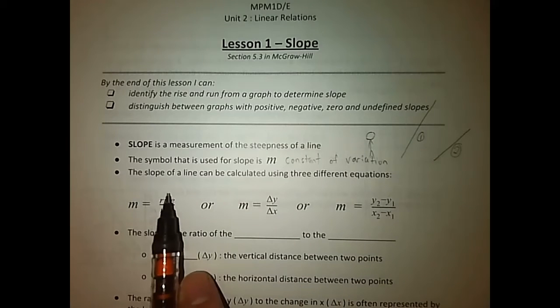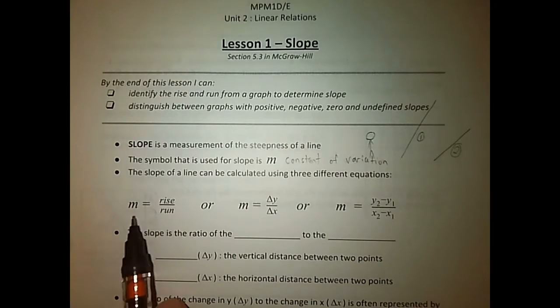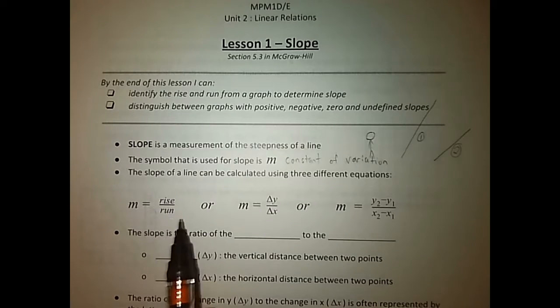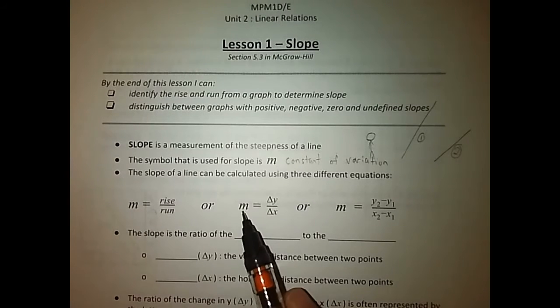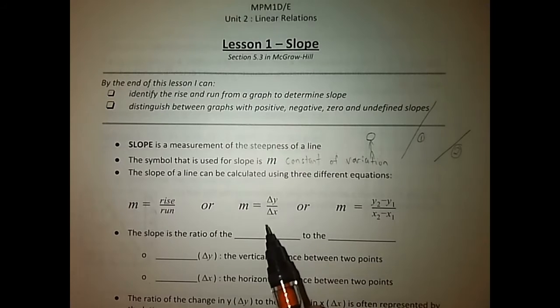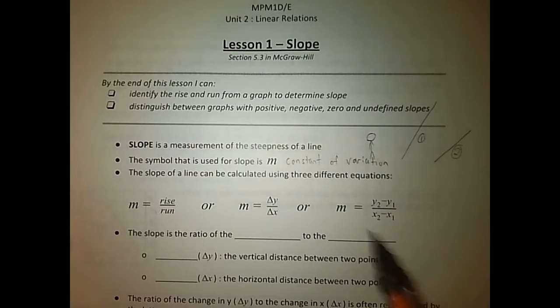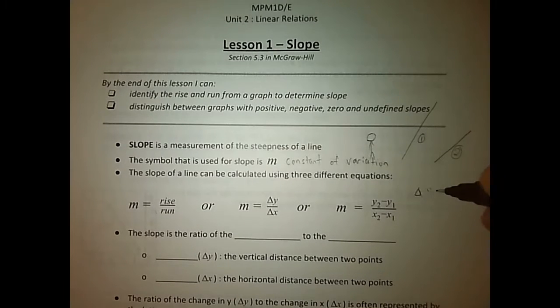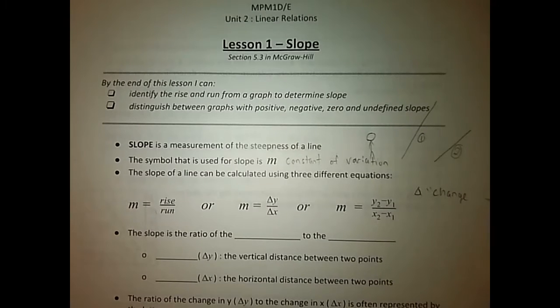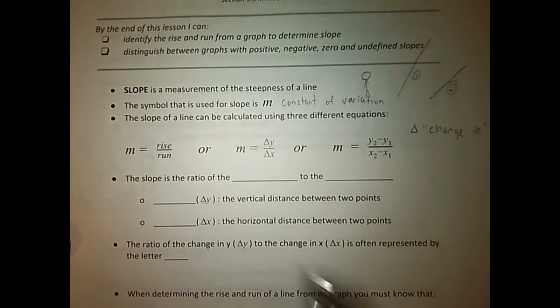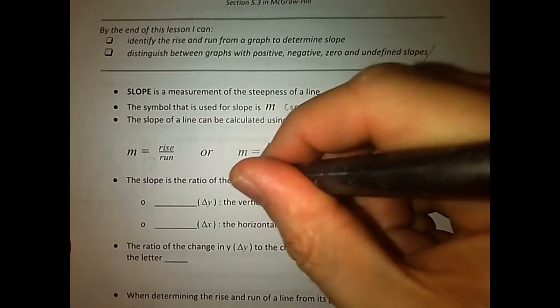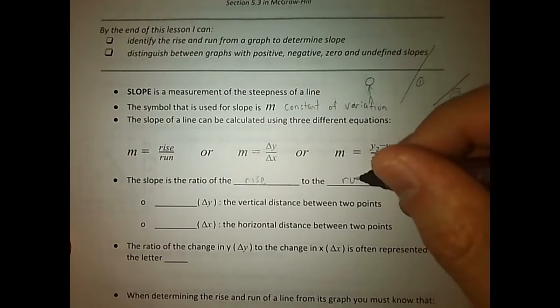And we can calculate slope with 3 different equations. We have m is equal to rise over run, which we see more for graphing, or m is equal to the change in y divided by the change in x. What these symbols really mean is this: the triangle means change in, which is really like the difference. So if we have 2 coordinates, we'll be able to calculate this, but we'll get to that later. What slope really is, is a ratio of the rise to the run.